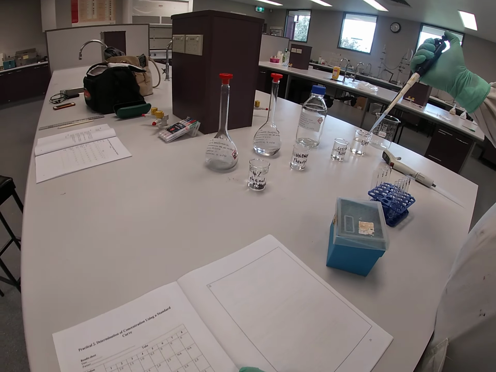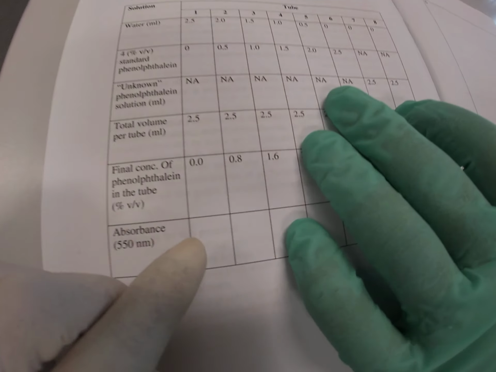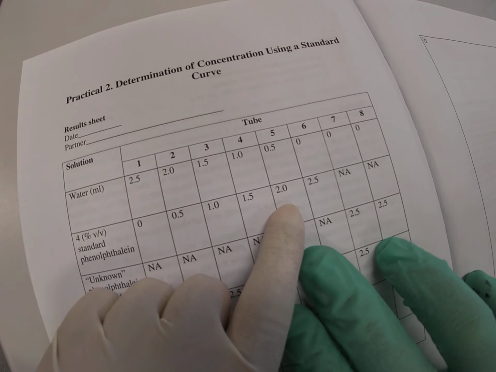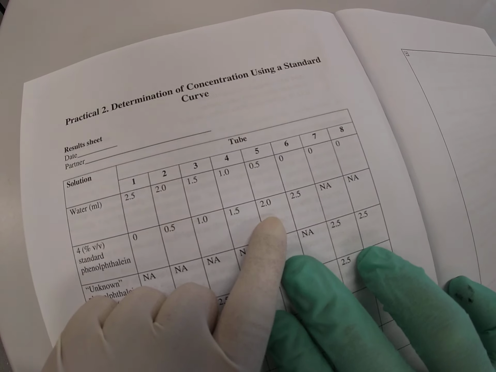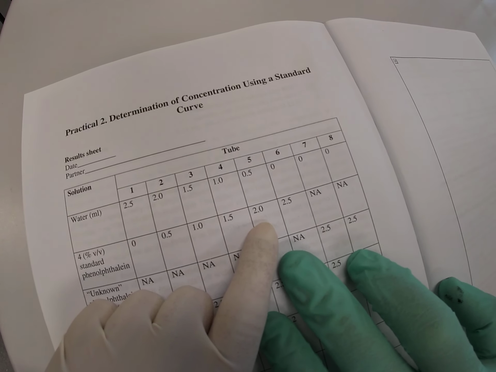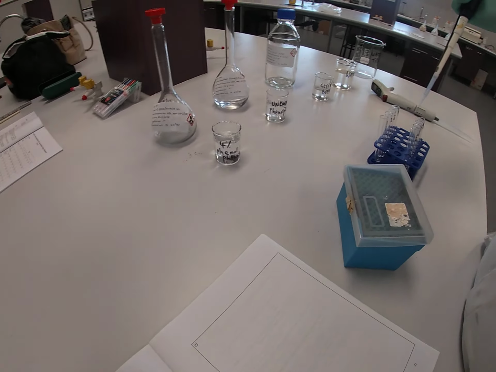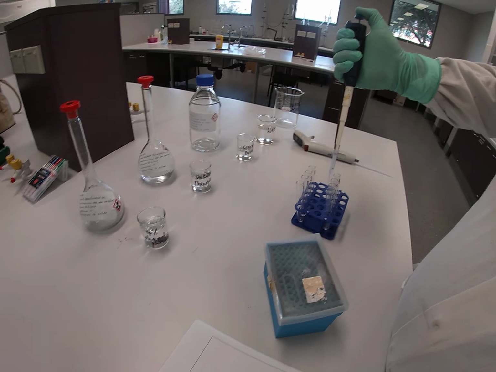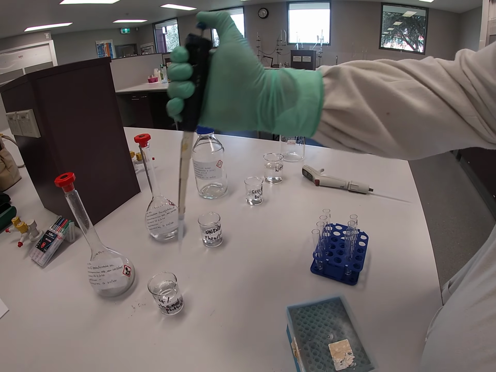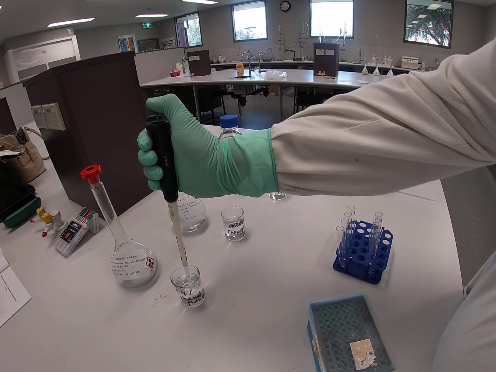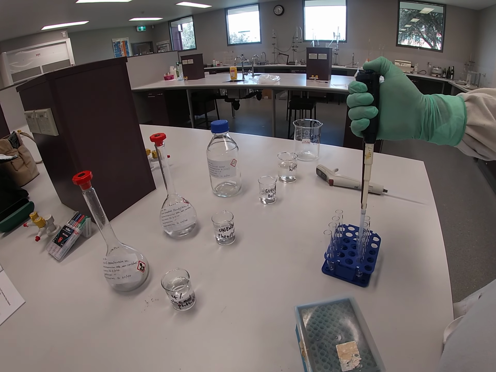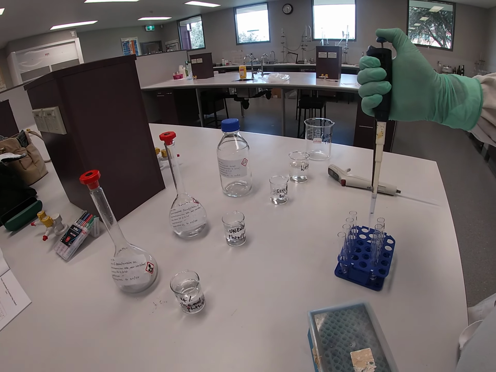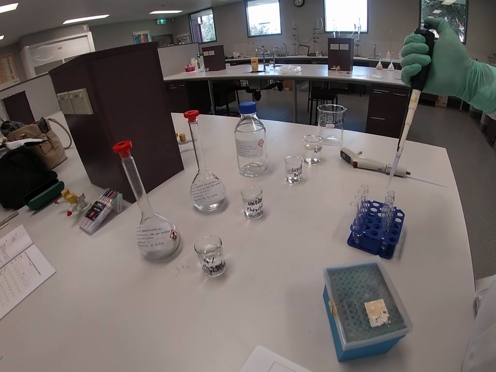Test tube number 5 has 2 mils. So I need to add 4 times a 500 microliter aliquot. So 1, 2, 3, 4, and that's to test tube number 5.